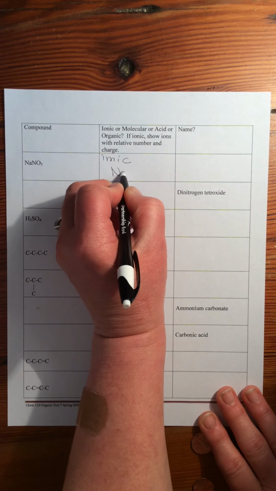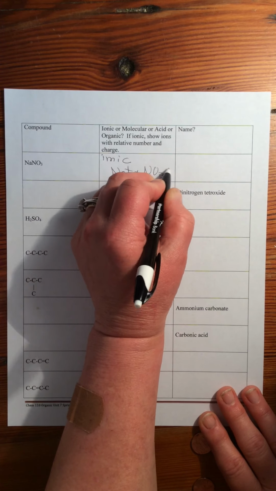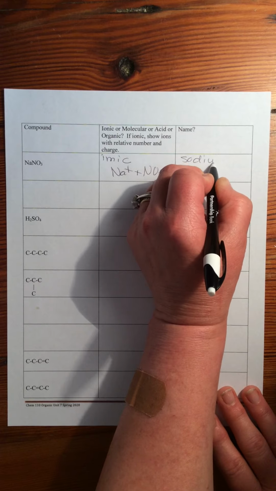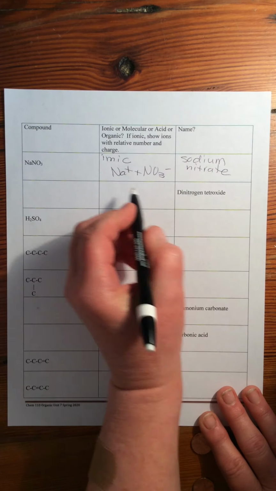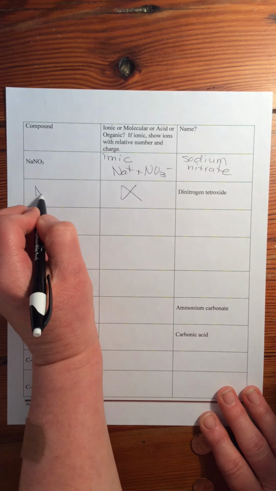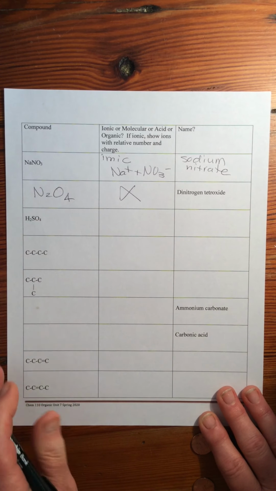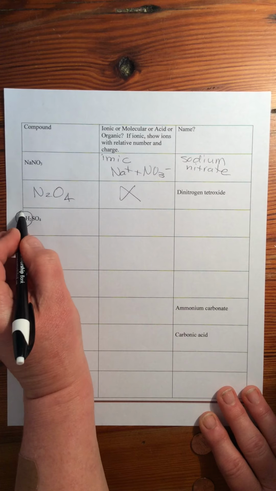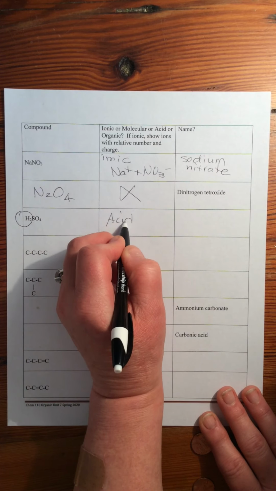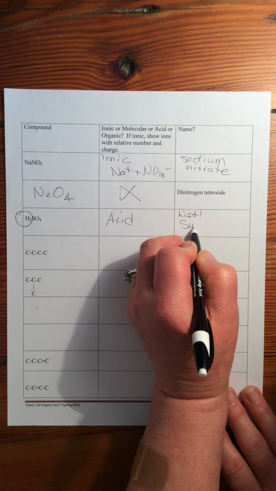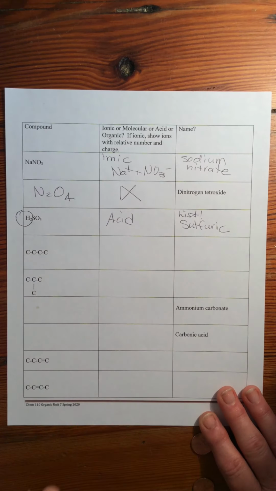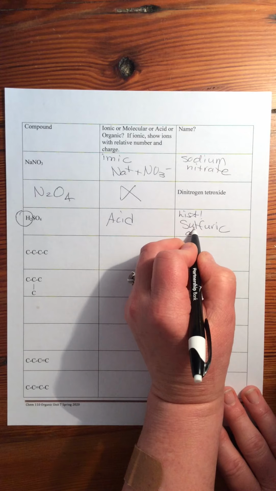Ionic: Na+, NO3-, sodium nitrate. Dinitrogen tetroxide, not ionic, N2O4. H2SO4. It's an acid. The hydrogens are on the left. You had a list. So that's sulfuric acid.